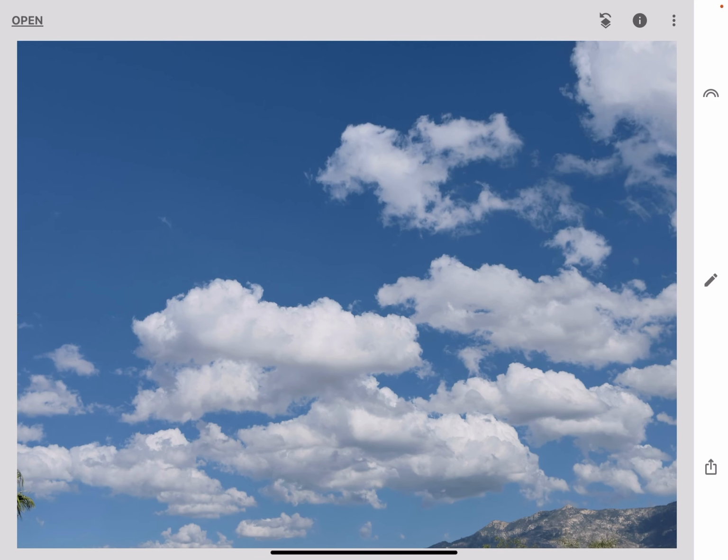I want to revisit sliding the highlight slider to the left and show you how dramatic that is with skies. I wasn't happy with the demonstration as it was earlier.